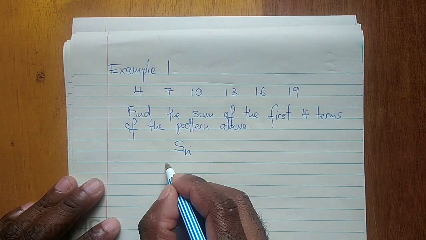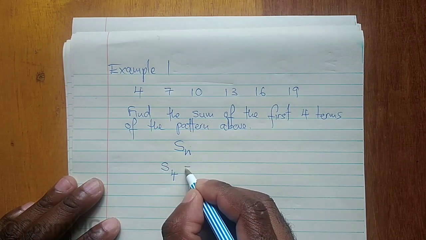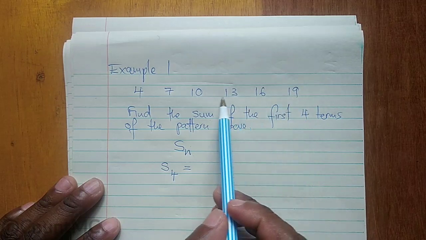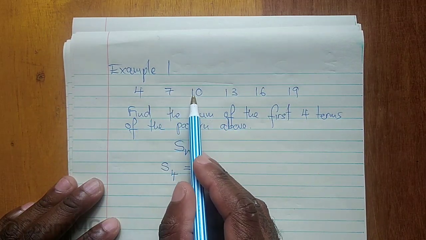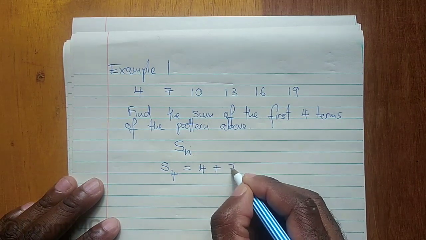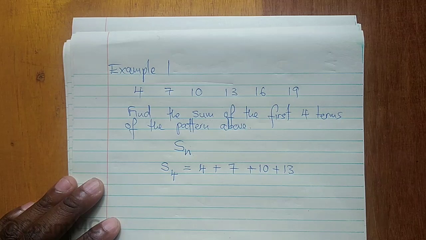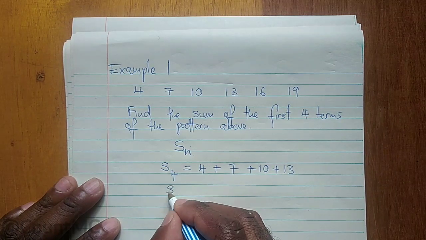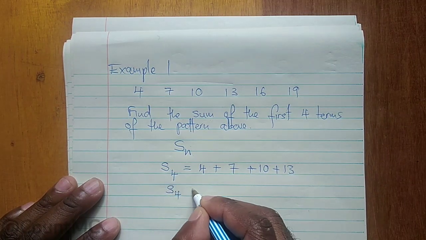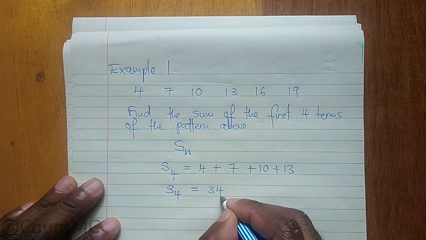So you write S4, meaning you are adding 4 terms, is equals to, let's look at this pattern, 1, 2, 3, 4. So we'll be adding this 4 plus 7 plus 10 plus 13. So S4 is equals to, if you add this, that's 34.